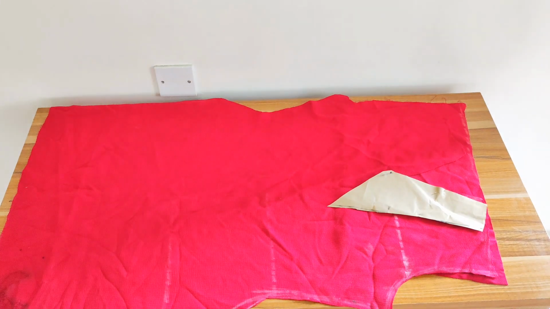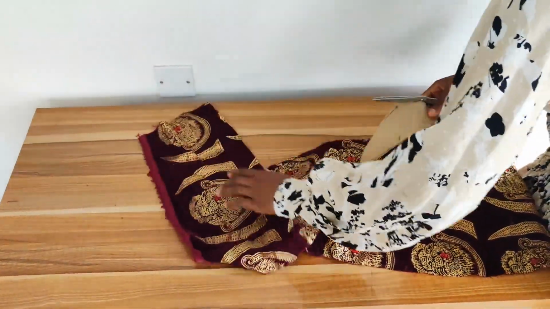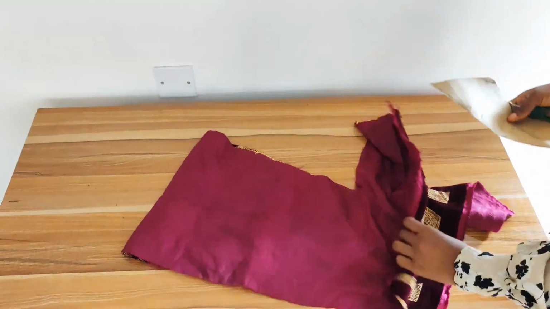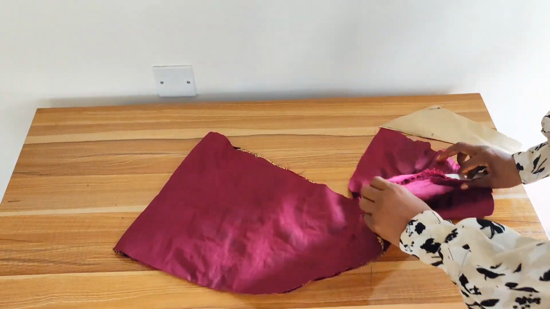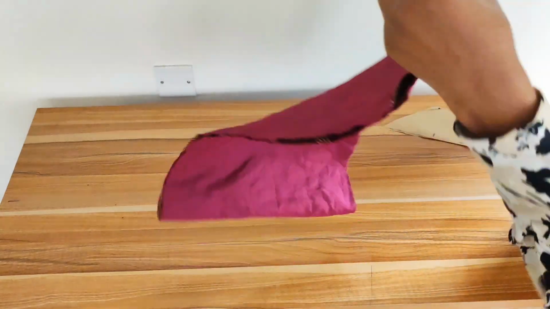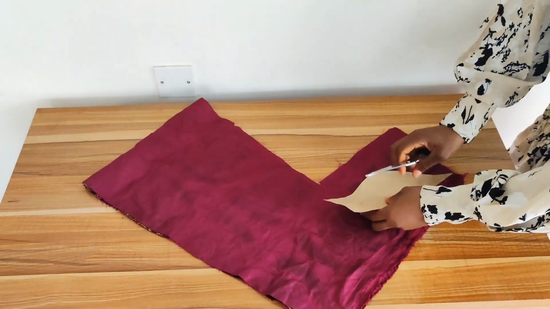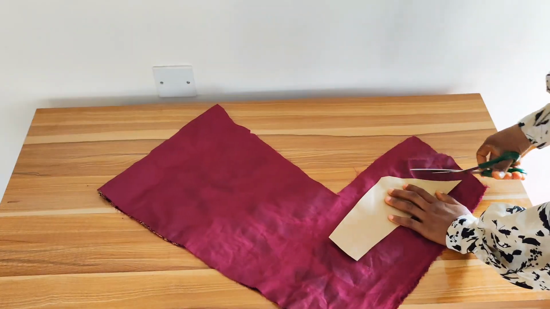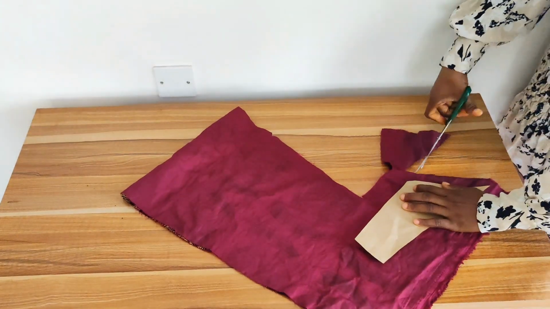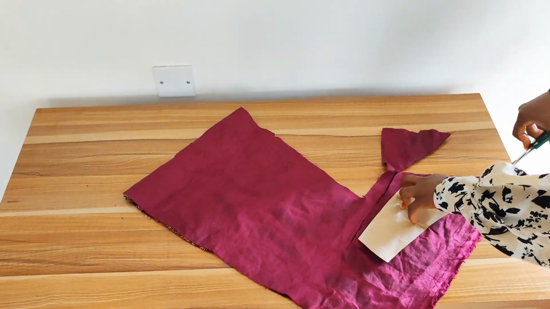Now I'm going to place my cape on my fabric. I'm simply going to fold my fabric into two so that I'll have a double layer, and then I'll place my cape on the fabric. Then I'll cut out with half an inch all round. That half inch will serve as my sewing allowance.